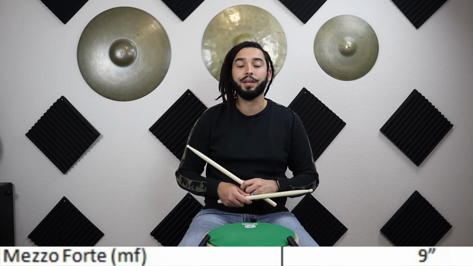Okay, it's going to be pretty comfortable. And you'll also notice that as you're getting higher in your dynamics, you're also going to be using a little bit more fingers. Look at this again. Okay, still using your wrists, but you're using more fingers. Let's go ahead and try 9 inches, your mezzo forte. 1, 2, ready, go.